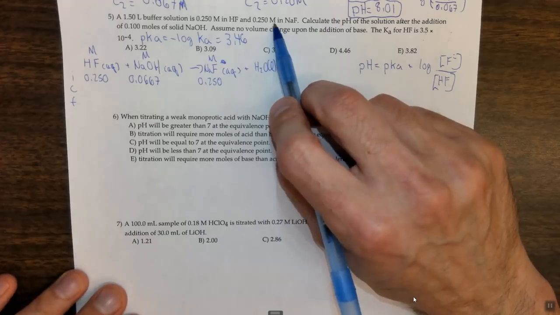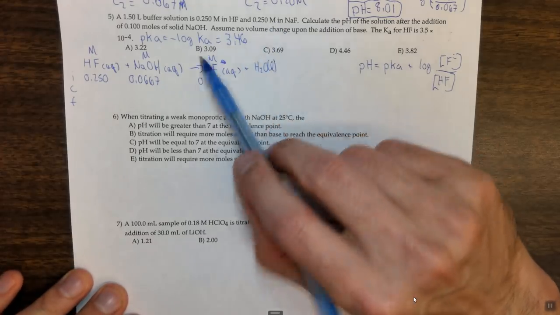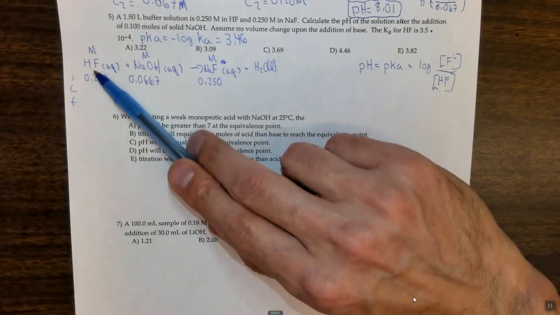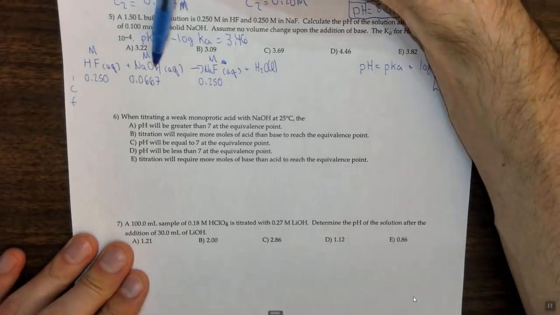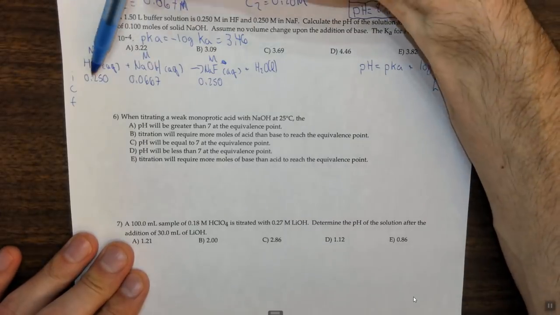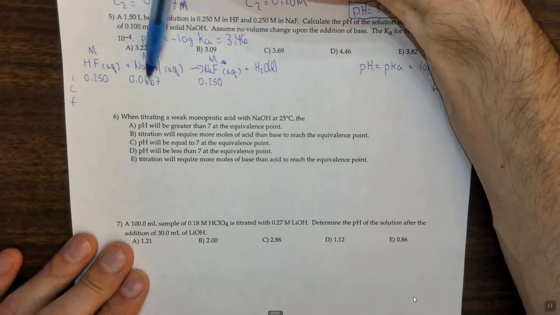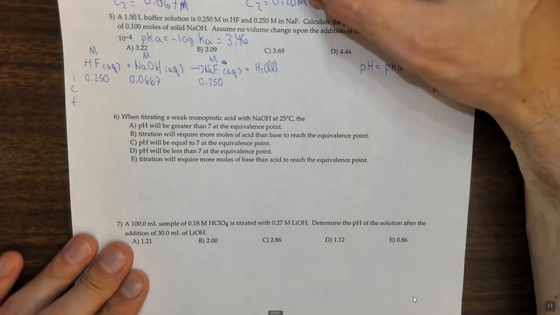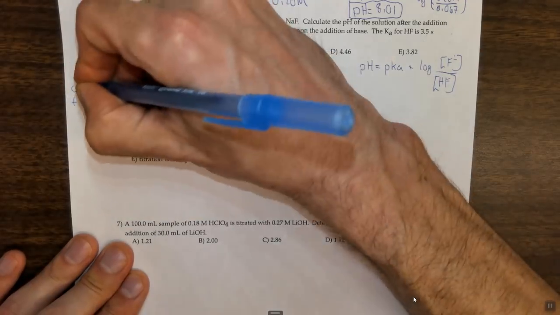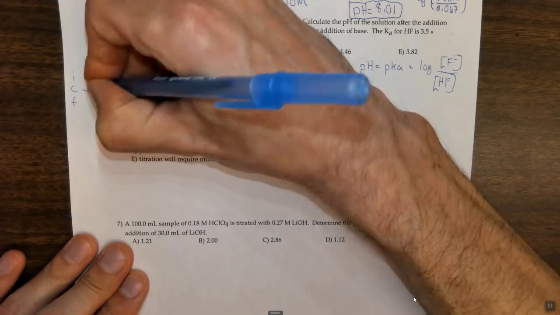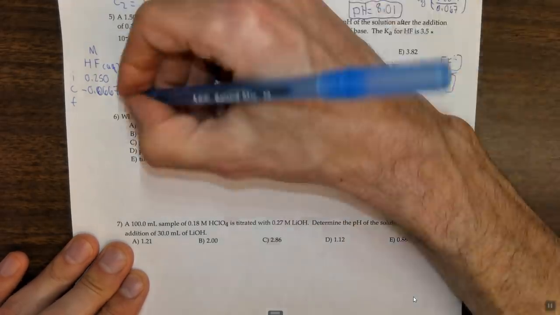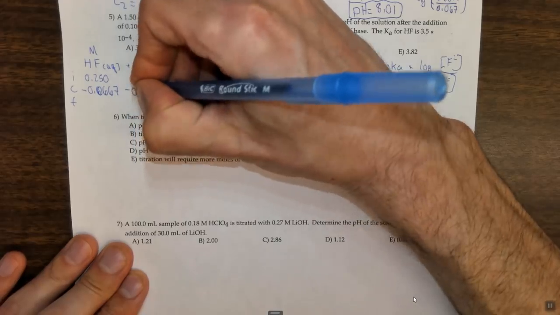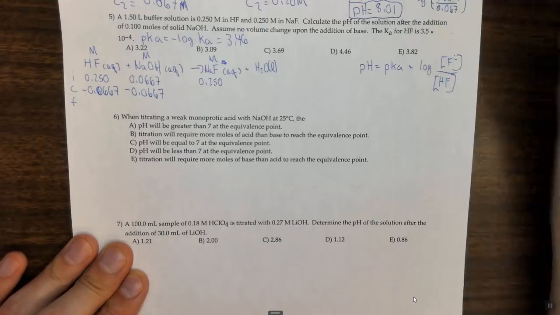Now, in the case of the acid, we are going to remove the amount of NaOH. So we're going to start with 0.25 molar, and we're going to lose 0.0667 molar, which is the change, minus 0.0667. In the case of the NaOH, we're going to react all of it, so we're going to lose 0.0667 molar.